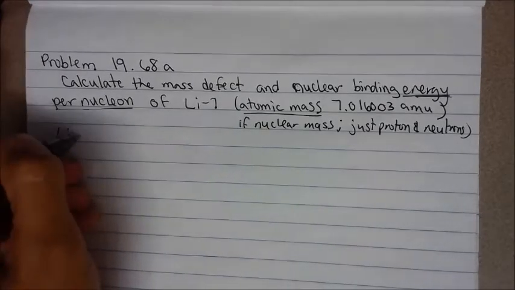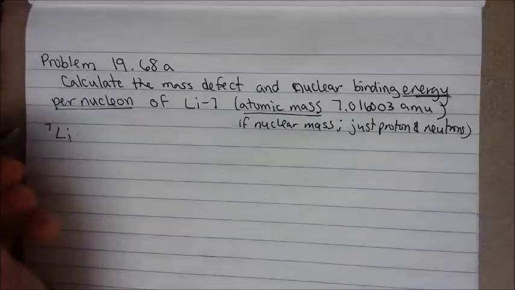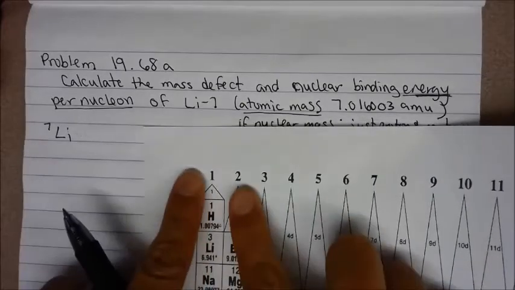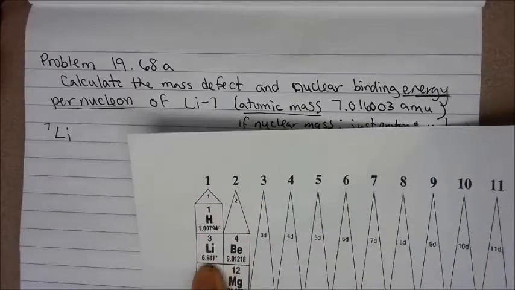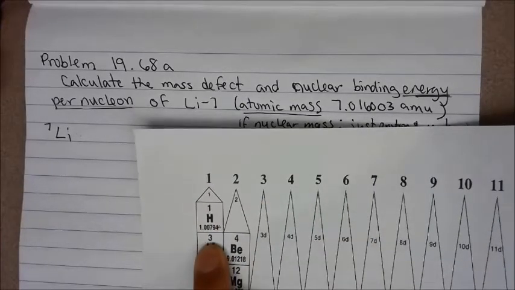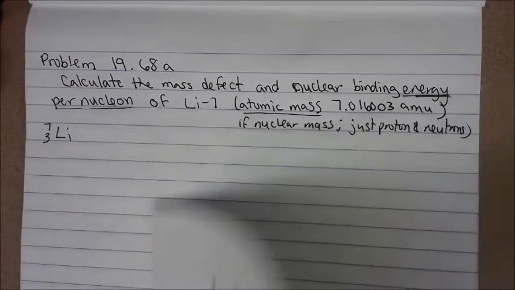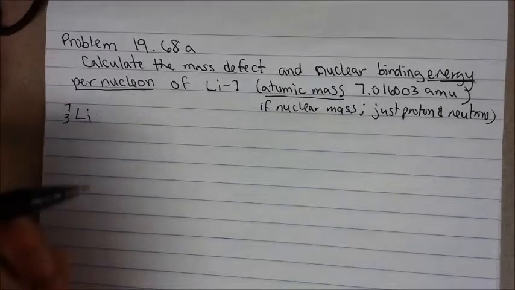In this problem, we're using lithium-7. First thing we need to do is look at a periodic table and determine how many protons and neutrons we're dealing with. Lithium is in the first column of the periodic table. Its atomic number is 3. So it has 3 protons and 4 neutrons.